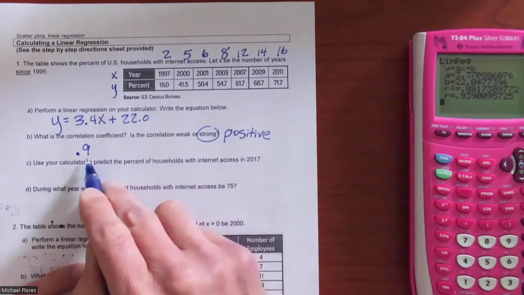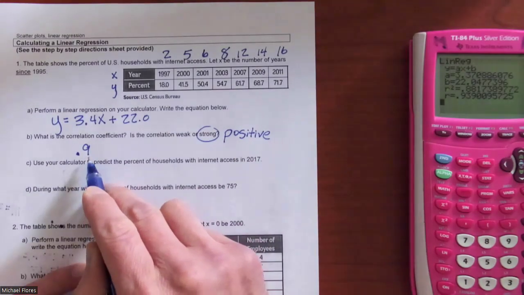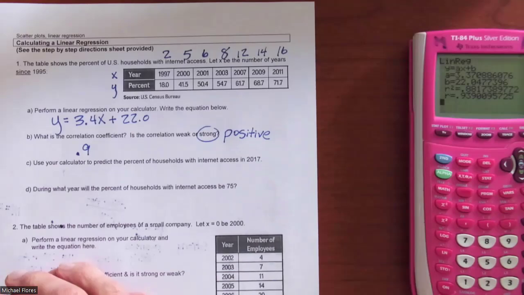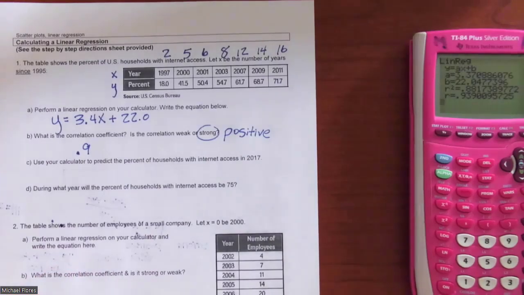The closer this number is to +1, the stronger positive your correlation. The closer it is to -1, the stronger negative your particular correlation.